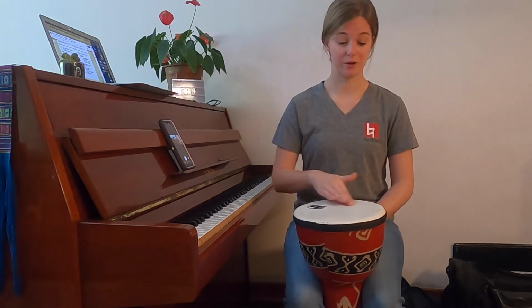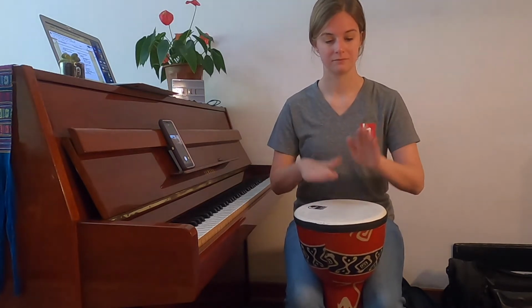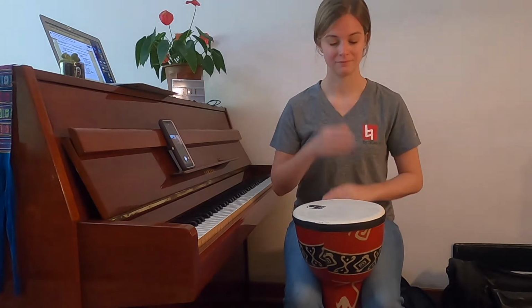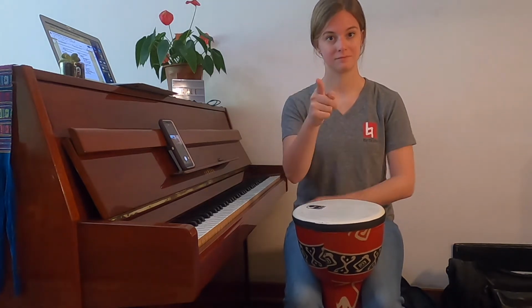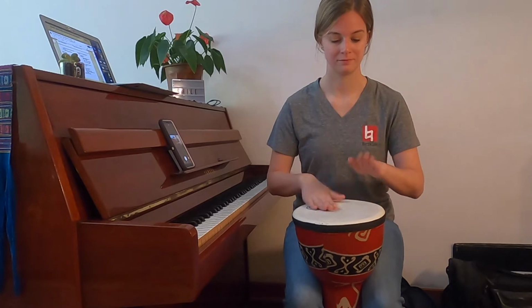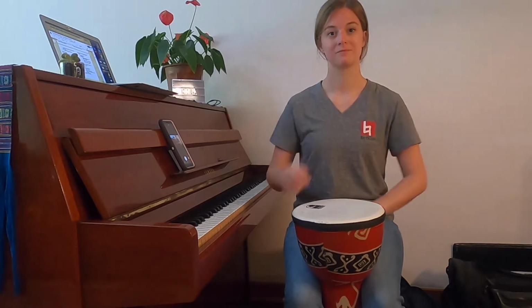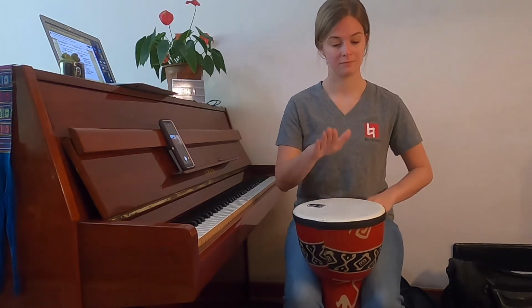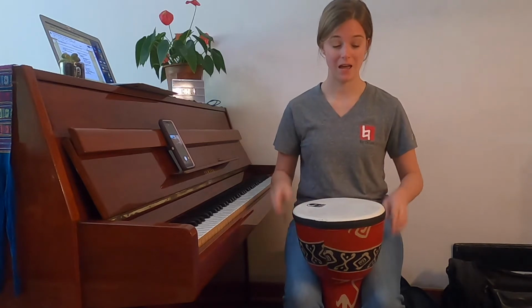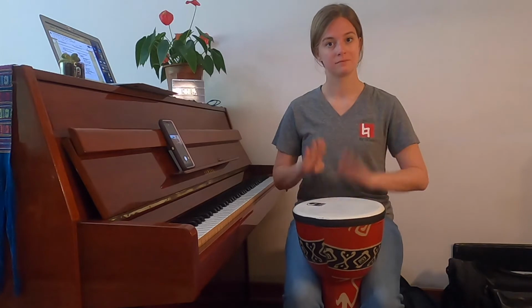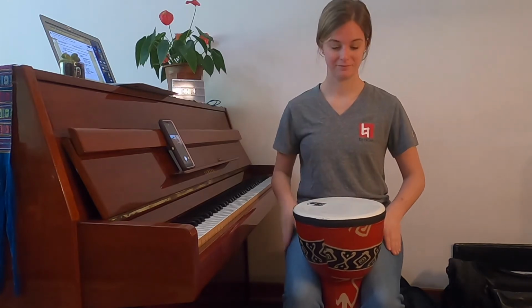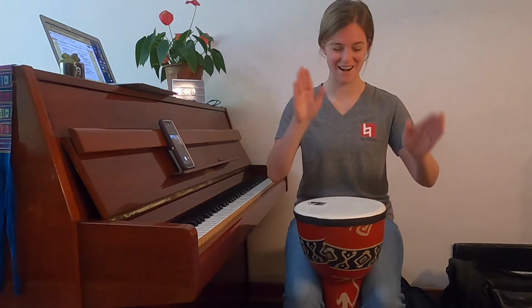In the center of the drum now. And now we're changing up. We're doing some high sounds and some low sounds. That was a little weird, sorry.